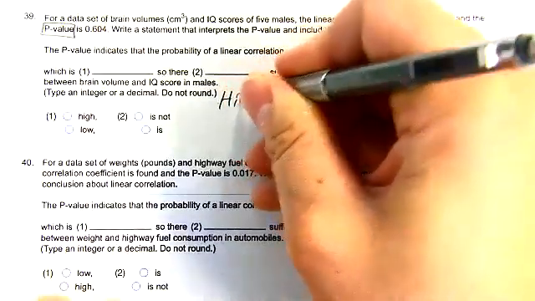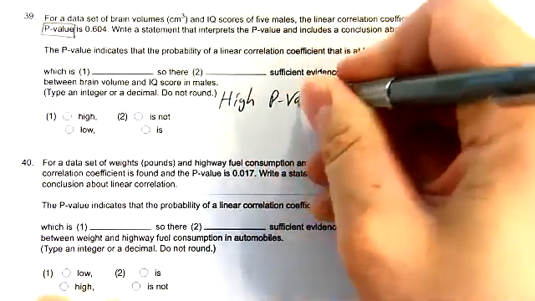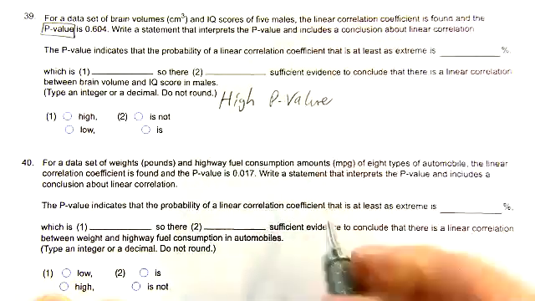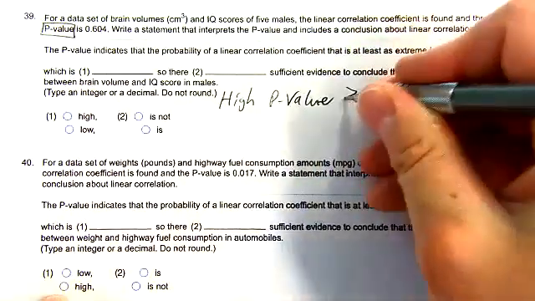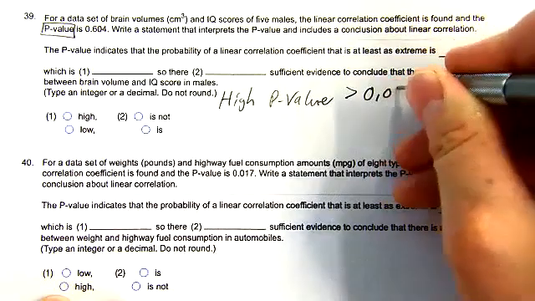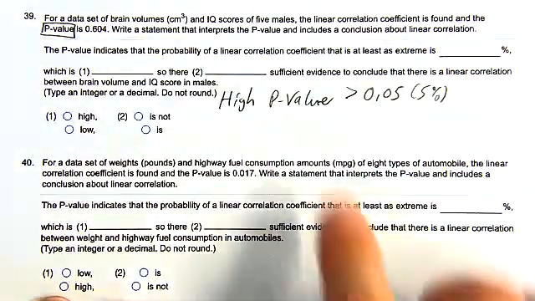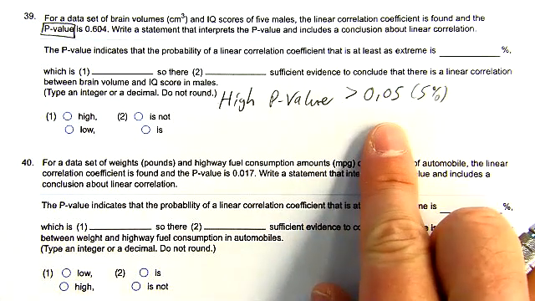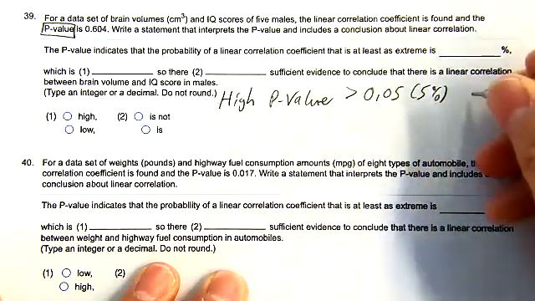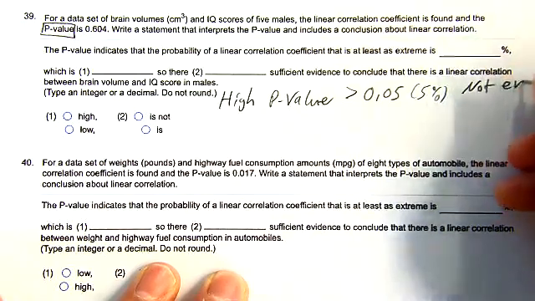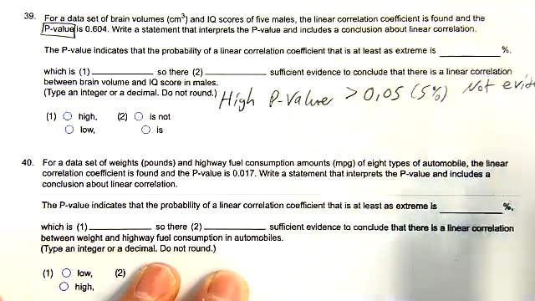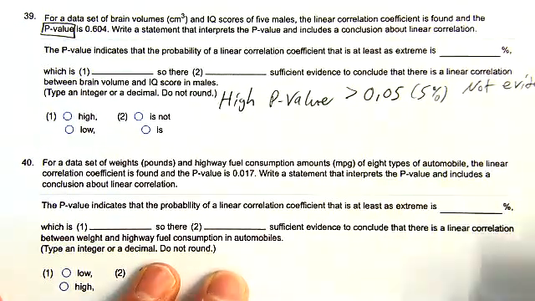So a high p-value. We consider a high p-value something that's bigger than 0.05, which is 5%. If the p-value is bigger than 0.05, then there's not evidence of linear correlation. So this is just another way to figure out if it's linearly correlated or not.